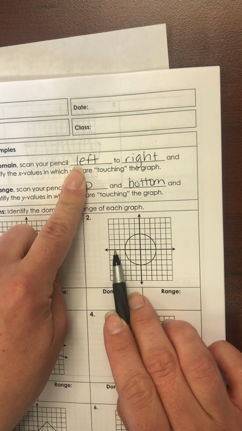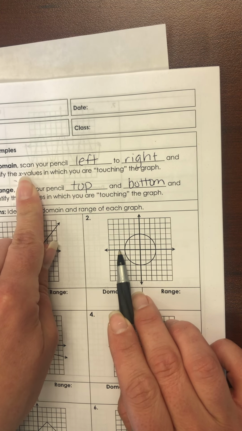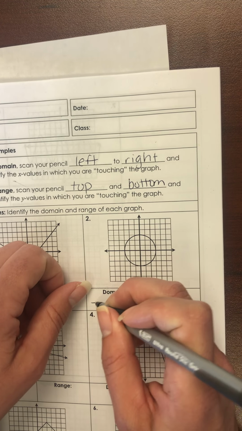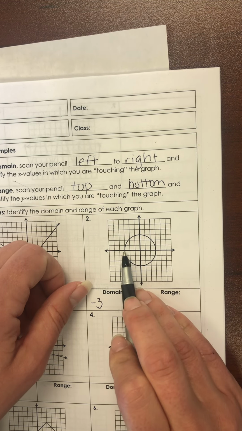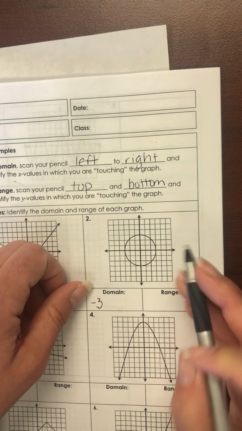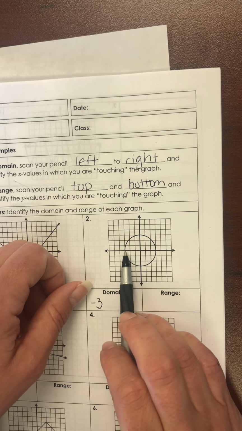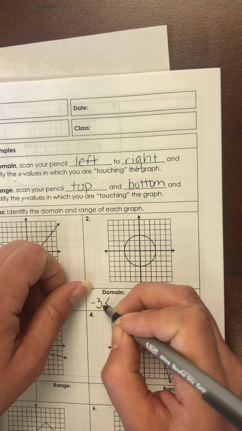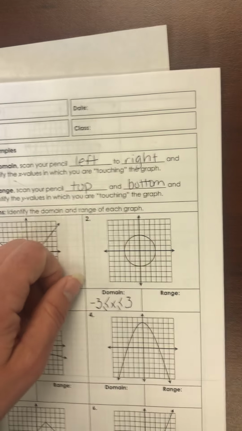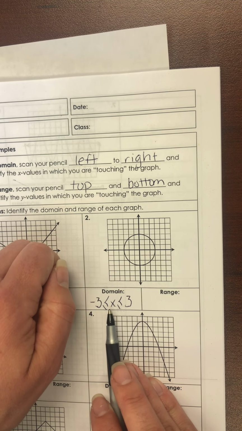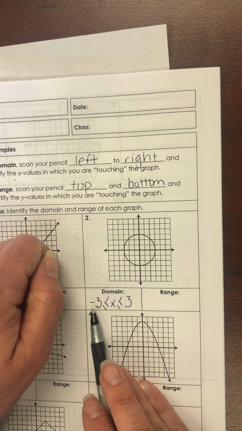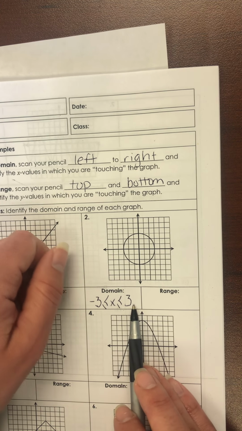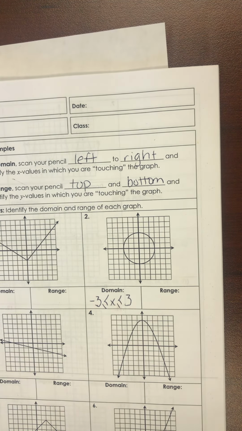So if I scan my pencil on the x-axis, because domain means the x values, my x-axis starts at negative 3. And then if I keep scanning to the right, it ends at positive 3. So all of my x values fall in between negative 3 and positive 3. We're going to represent that like this. So x goes in the middle. All my numbers are greater than or equal to negative 3, but less than or equal to positive 3.